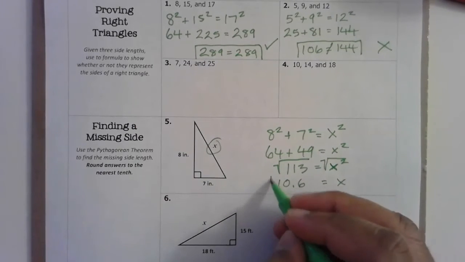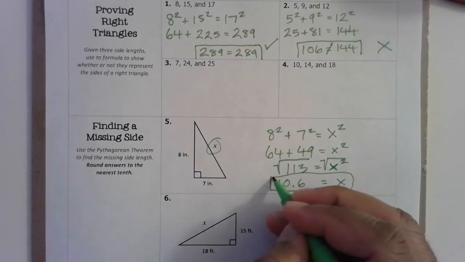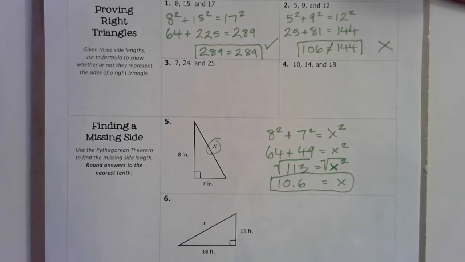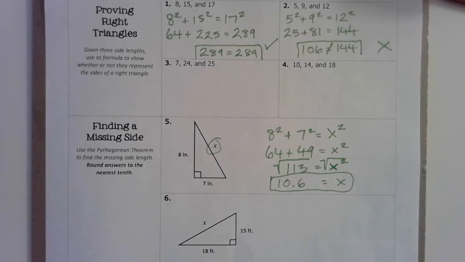So I know the x side is going to equal 10.6. Okay. I do the same thing here with number 6.